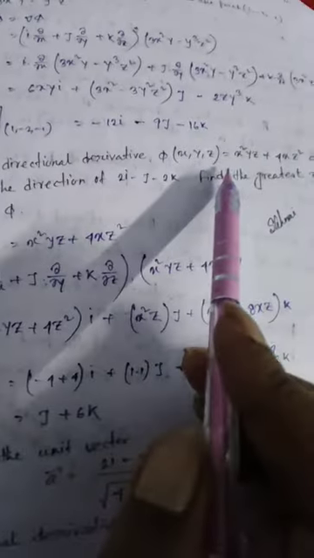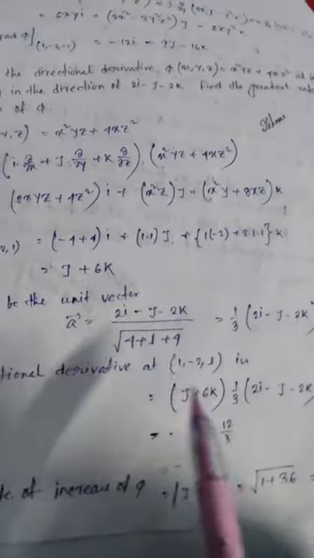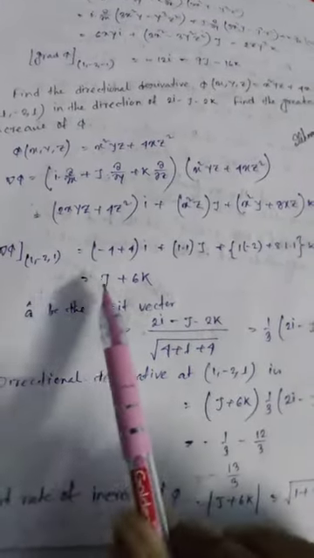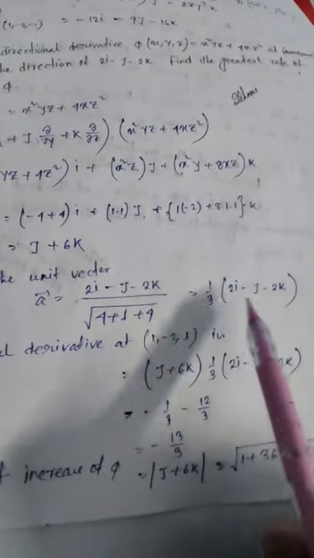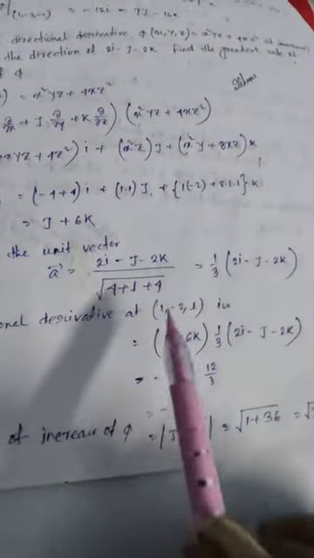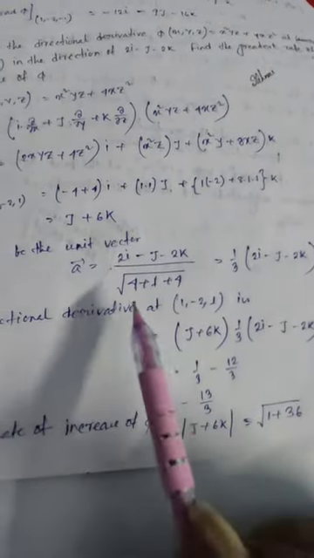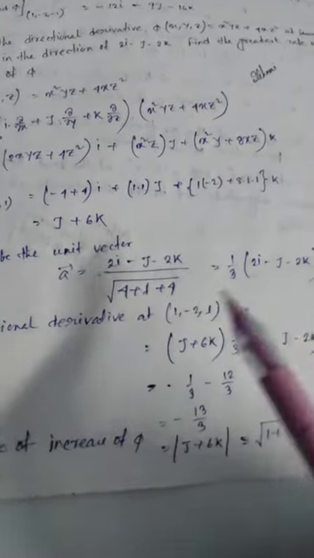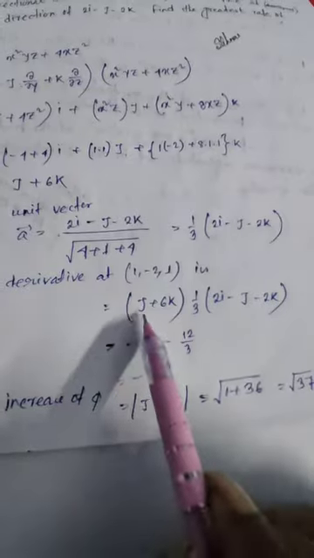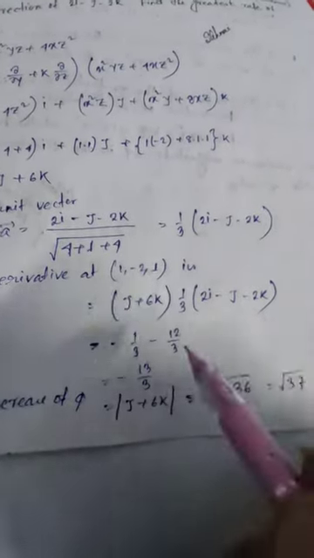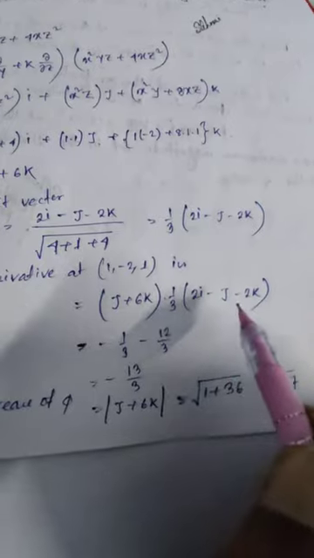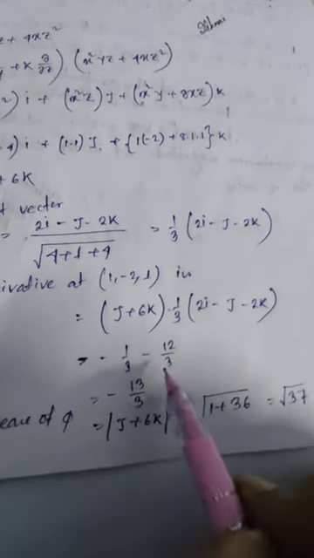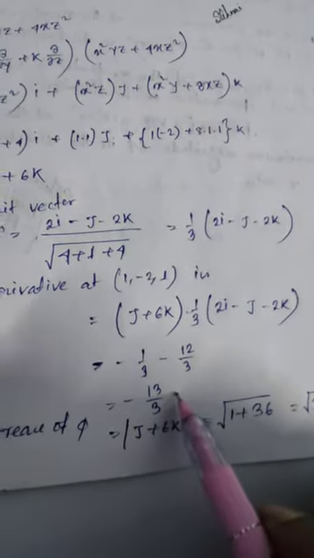So now we have to find the directional derivative of this function at the point (1, minus 2, 1). Here we have to find the product of grad phi at the point (1, minus 2, 1) with the unit vector, that is the dot product of grad phi and the unit vector. So if we find the dot product, we get j plus 6k dot 1 by 3 into 2i minus j minus 2k, and if we simplify, we will get the value minus 13 by 3.